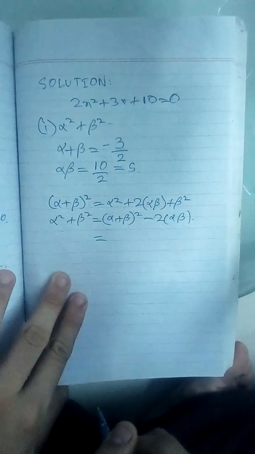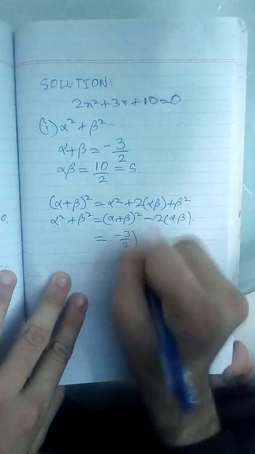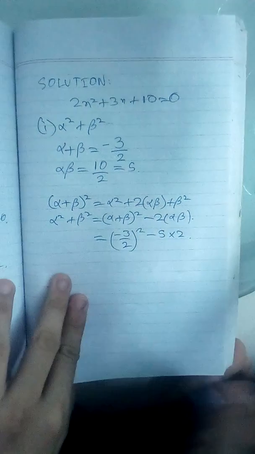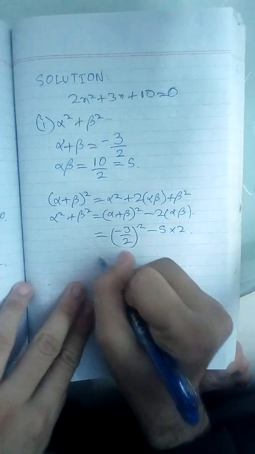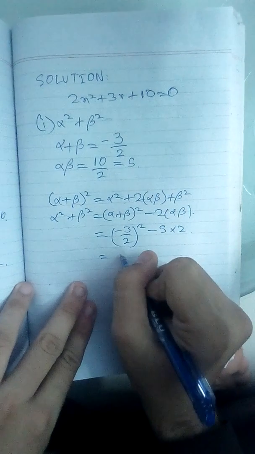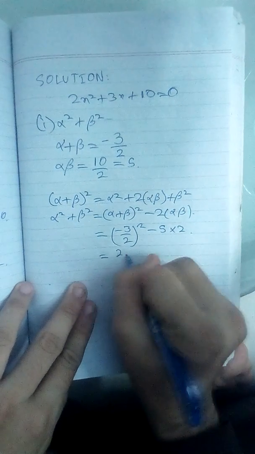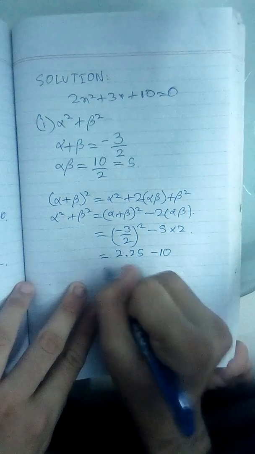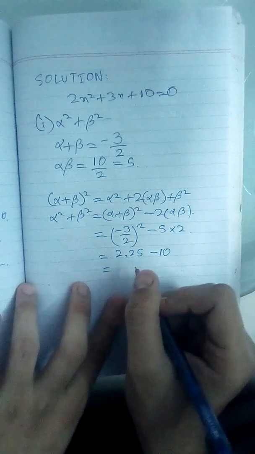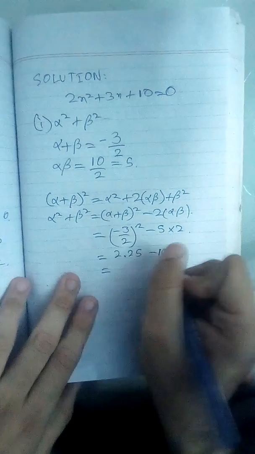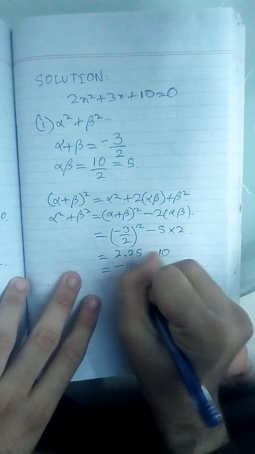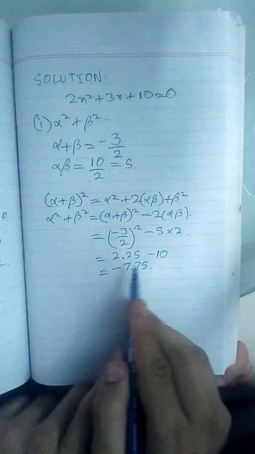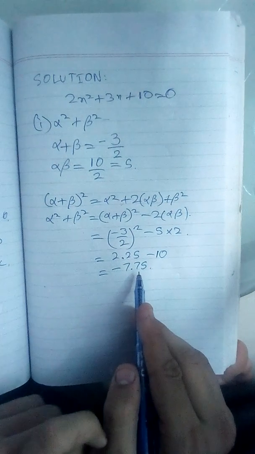That would be equal to minus 3 upon 2 whole square minus 5 multiplied by 2. That would be 1.5 square, that is 2.25 minus 10. Finally that is equal to minus 7.75.